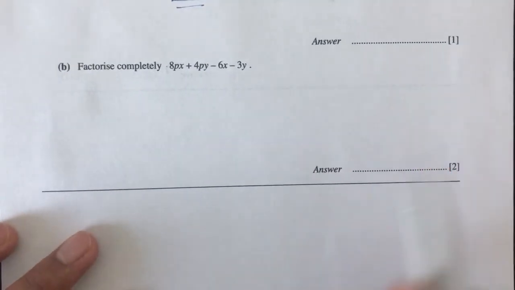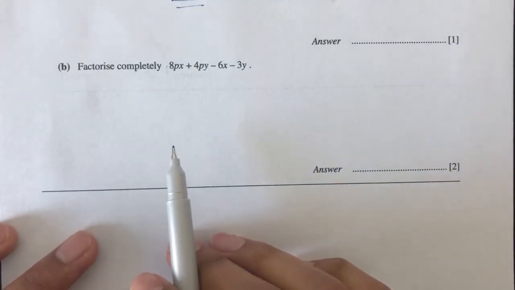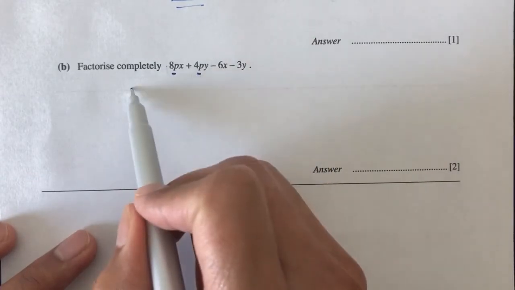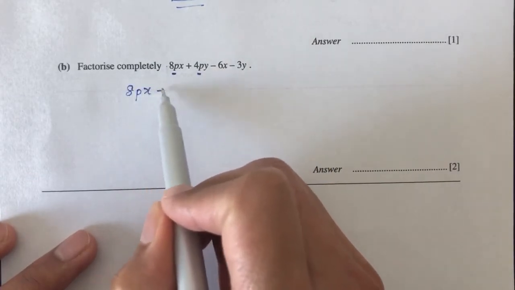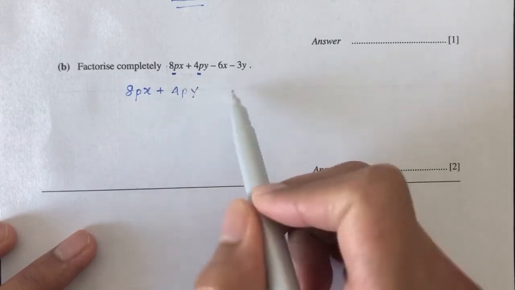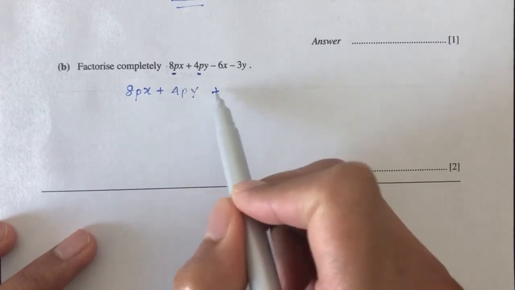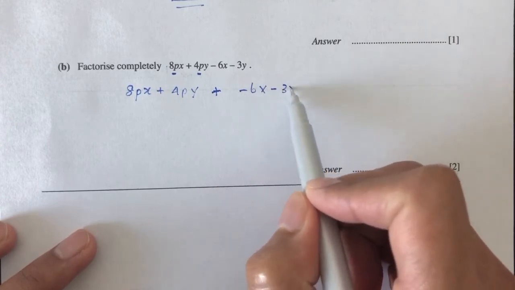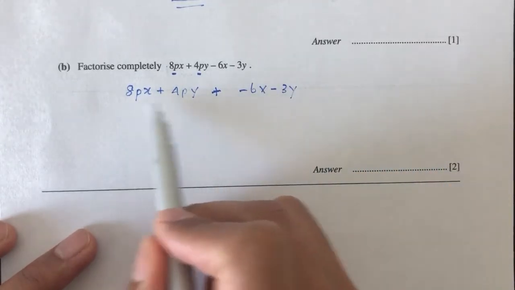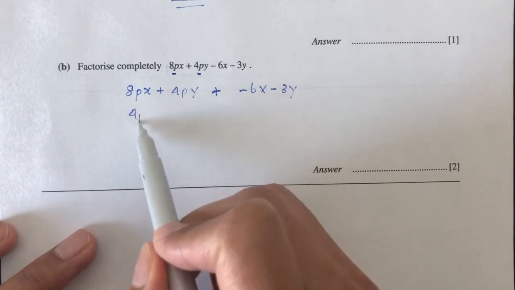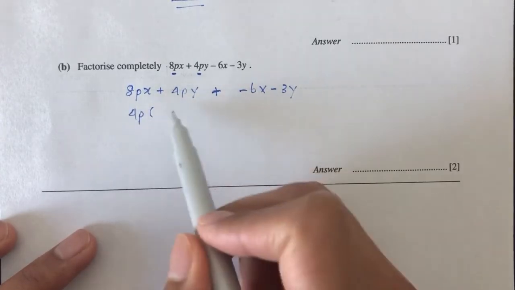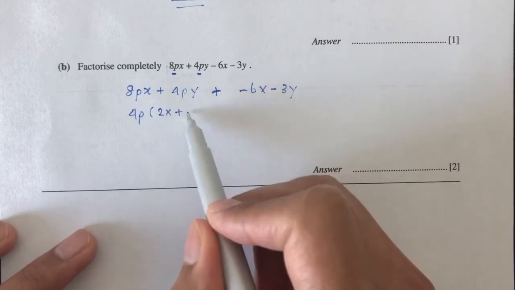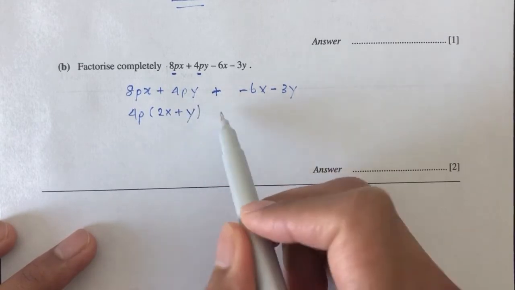Part B. What can we do here? Okay, so we do see this and this are the same. So we'll take it on one side. 8px plus 4py. Then we just put plus, and then the rest will be minus 6x minus 3y. So what is common with those two? We have 4 and p is common, so we take those out. We have 2x plus y remaining.